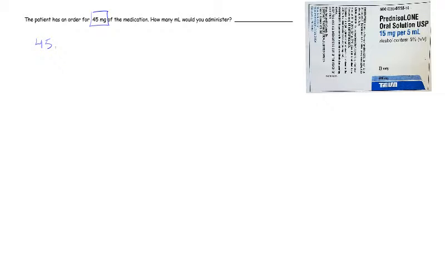When you want to write a whole number as a fraction, you simply put it over 1. Our next fraction is going to come from the dosage strength, which is right here on the label, which is 15 milligrams per 5 mL.